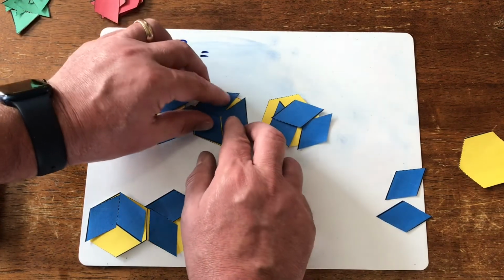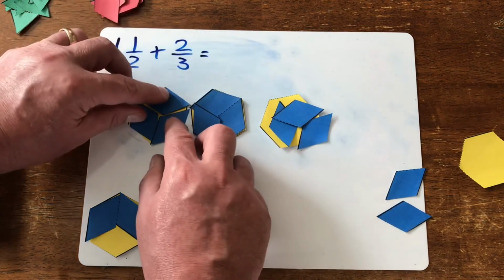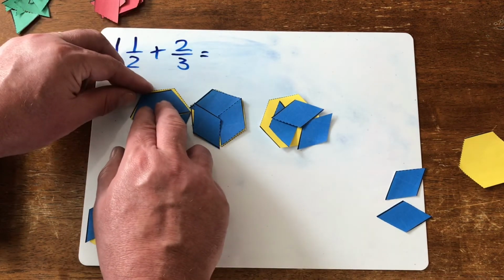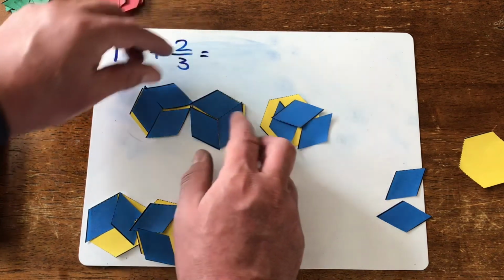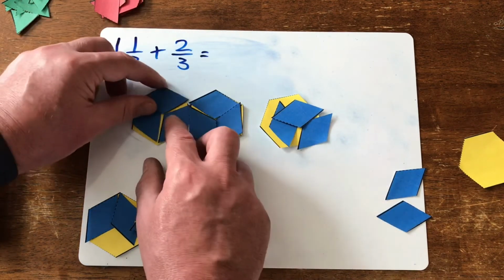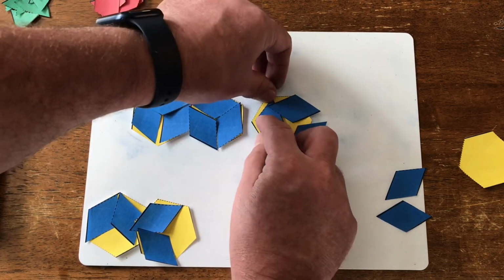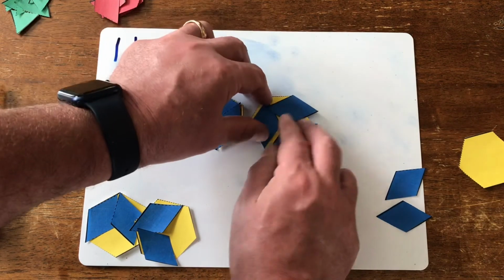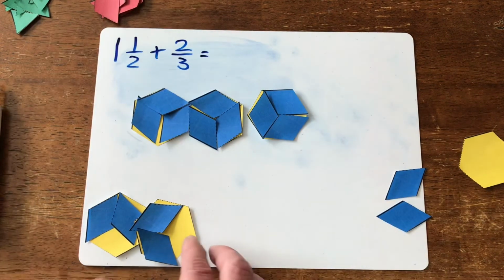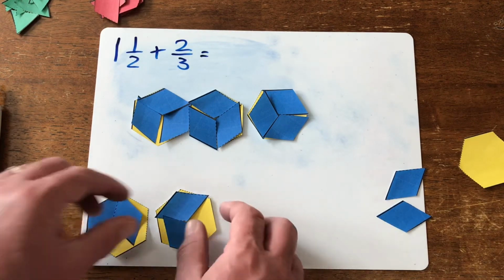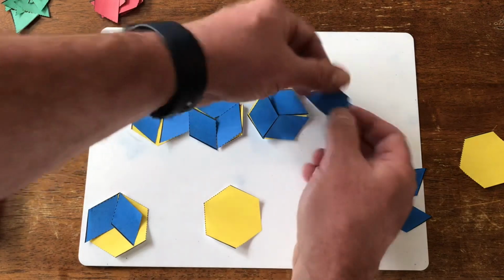So we have our 1½ and we have it in the exchange with rhombuses. Here's 1. 1 is 6 rhombuses, so we know each rhombus will be 1/6. And here's the 1/2 with the 3 rhombuses. Now we're going to add the 4 to our figure.